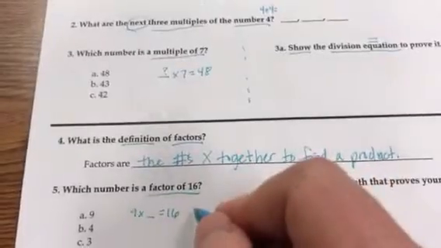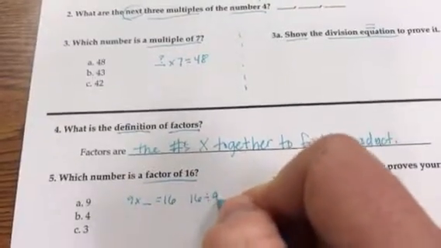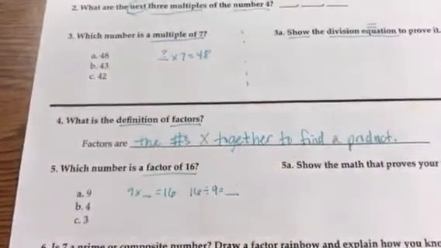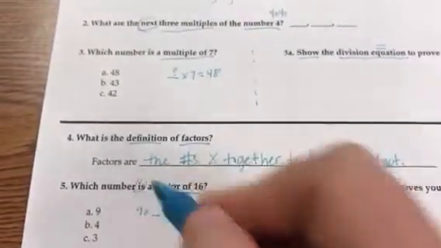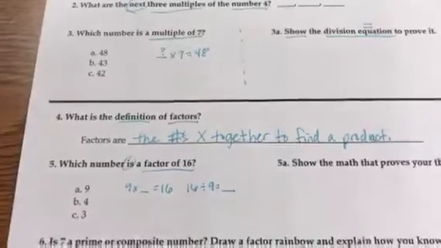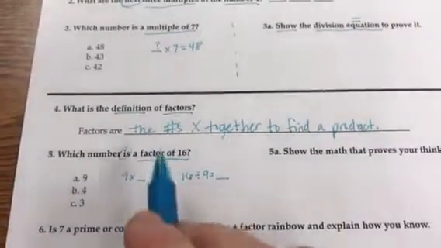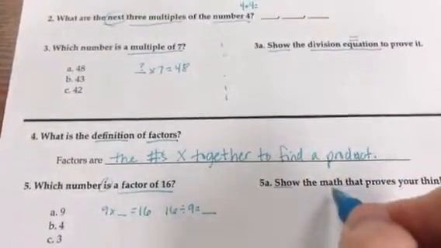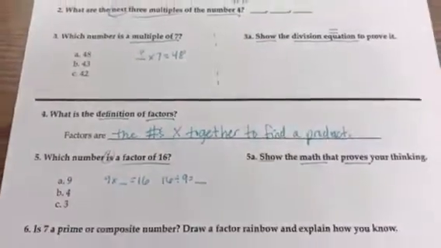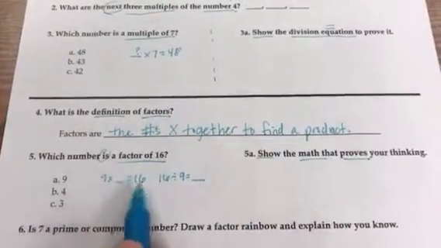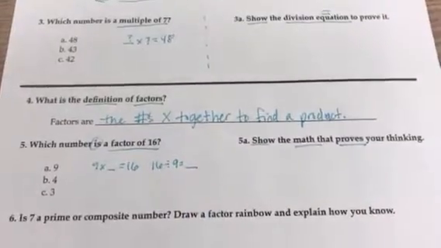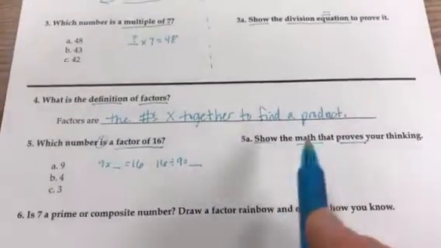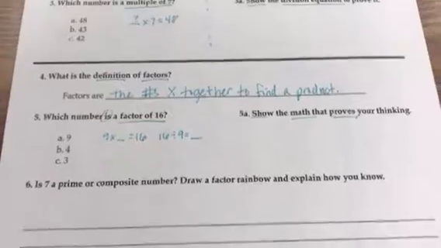Or you can be doing the division to test and find the whole number. Notice it says is, so you're circling the one that actually works. It doesn't say not. Show math that proves your thinking. So you're either showing that you did it thinking multiplication or that you did it using the division method to check. But you have to have that proof to get that right.